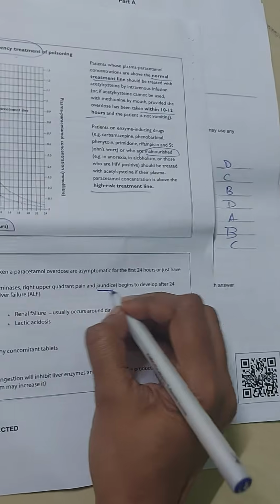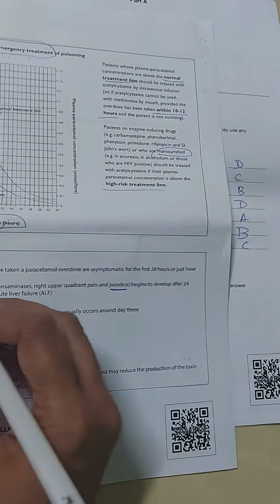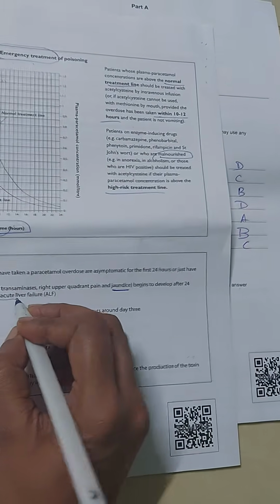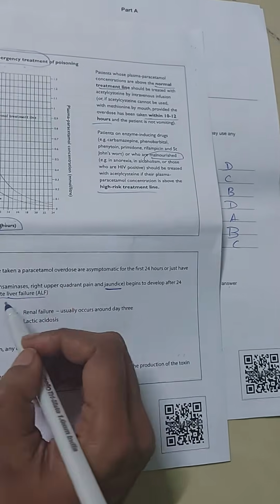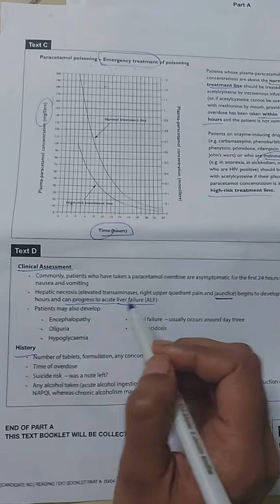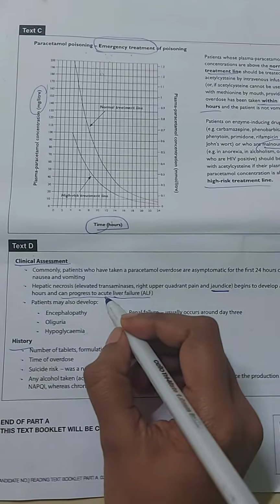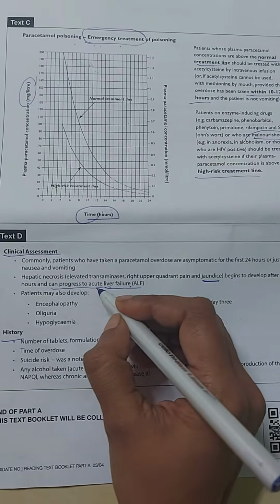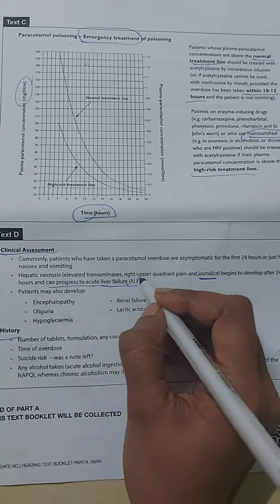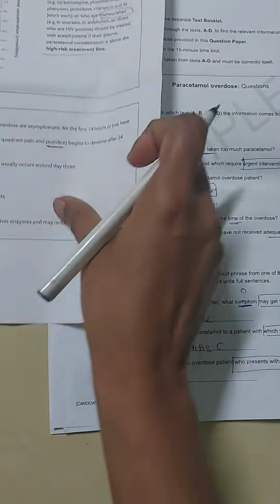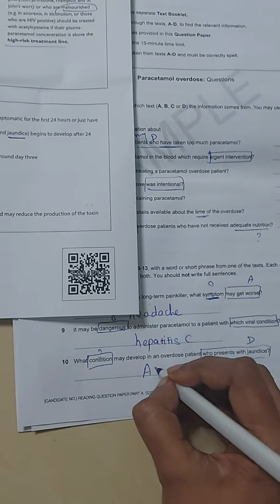Yes, jaundice is here, and it can progress to acute liver failure. When they say acute liver failure, you have the complete word as well as the abbreviation, so whichever you like, please write it. I'm writing ALF.